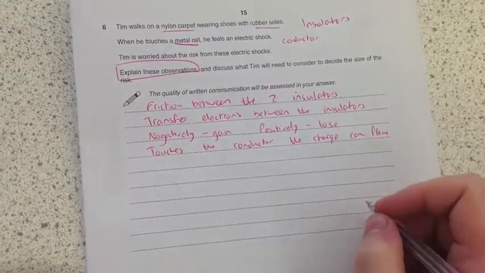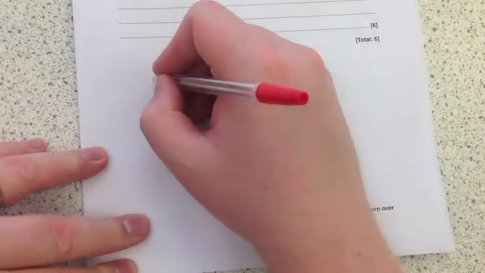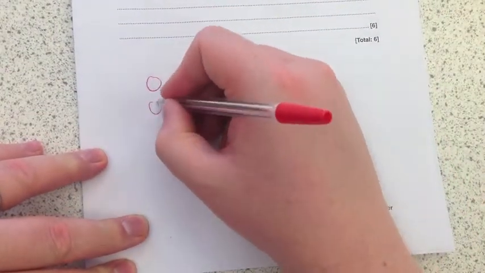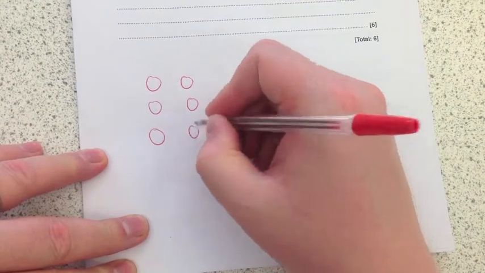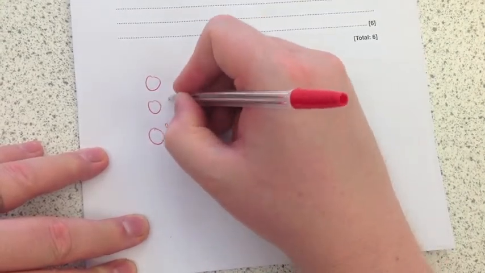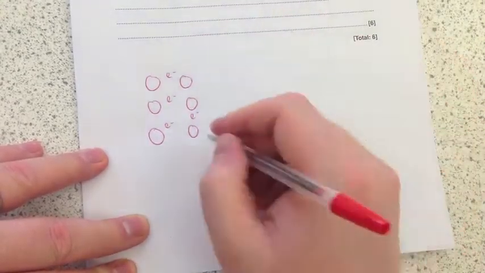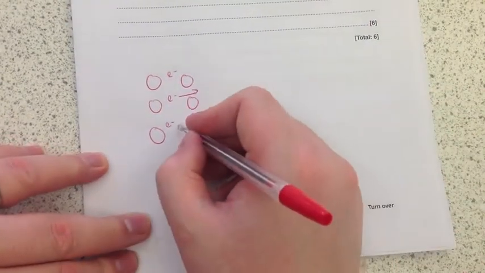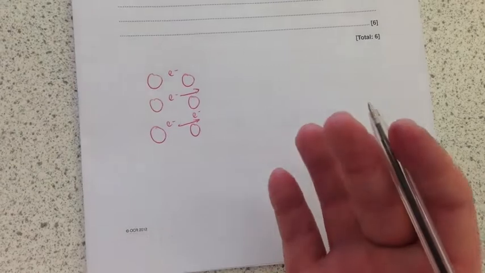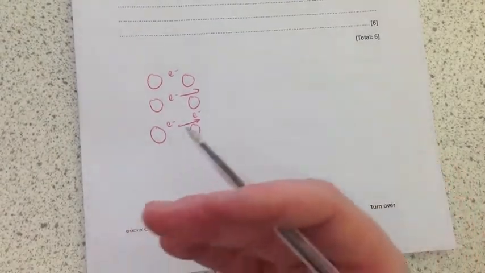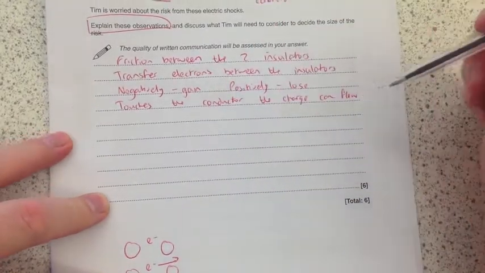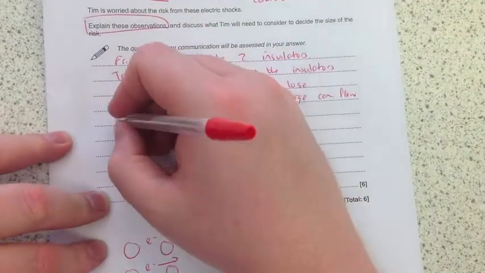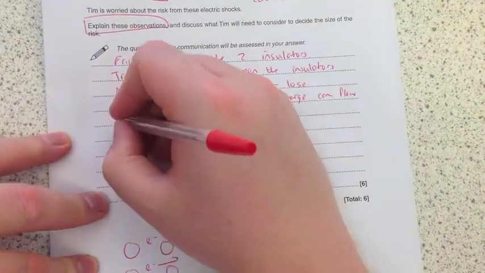The reason is, if I was quickly to draw the atoms within a metal or a conductor, they've got electrons that are called delocalized, which basically means that these electrons are free to move. Because they're free to move, they can conduct electricity, because electricity is just the flow of these charges. So he touches the conductor, the charges can flow through himself, and that is basically the shock.